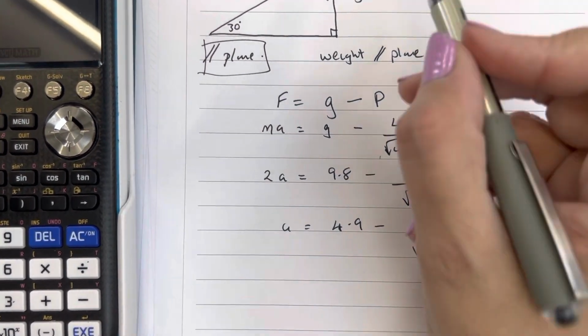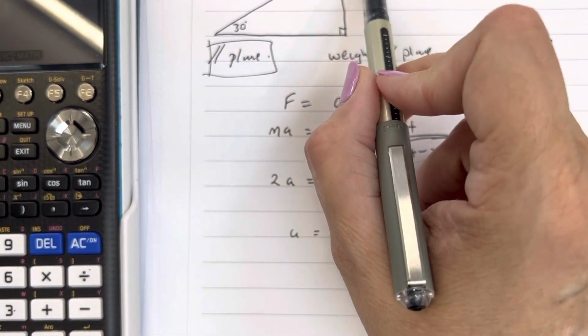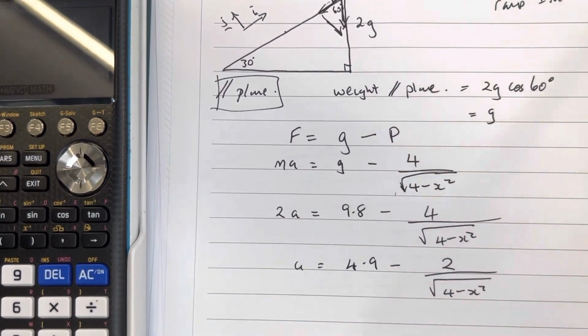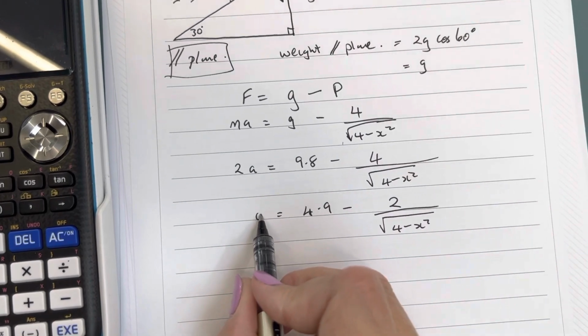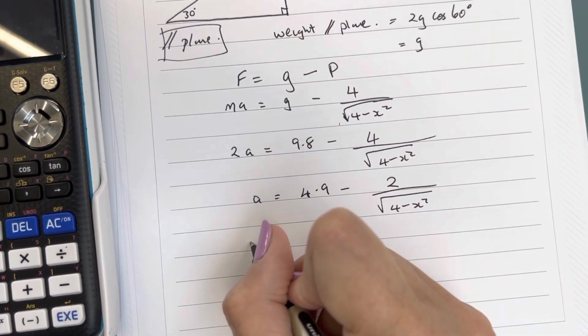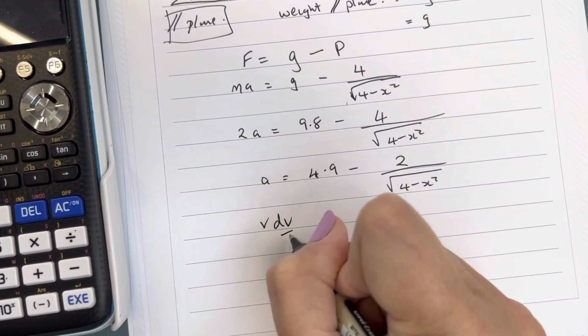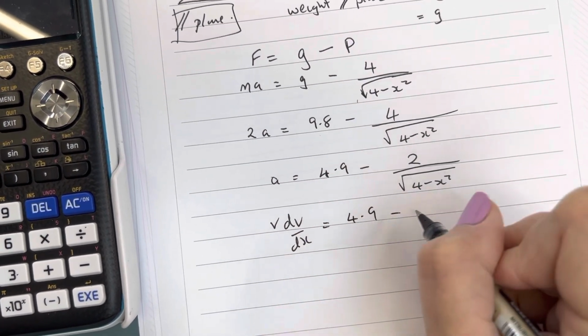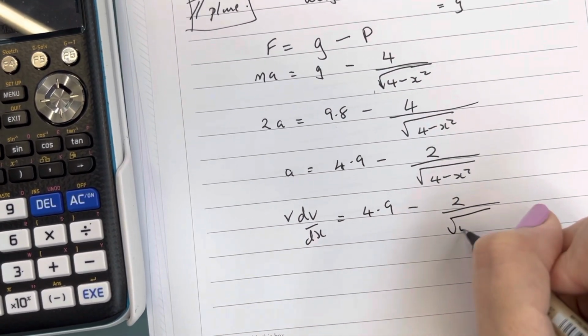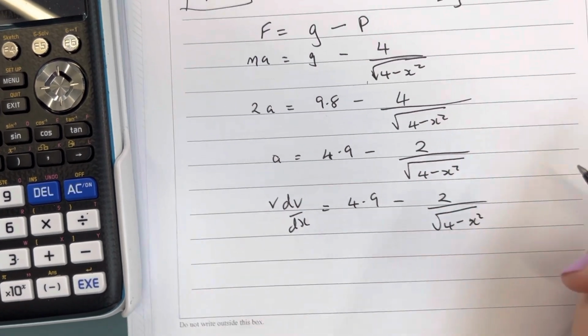We want to determine x when velocity is 2, so I want v's and x's. In terms of my acceleration, I'm going to use v dv/dx equals 4.9, take 2 over square root of 4 take x squared.